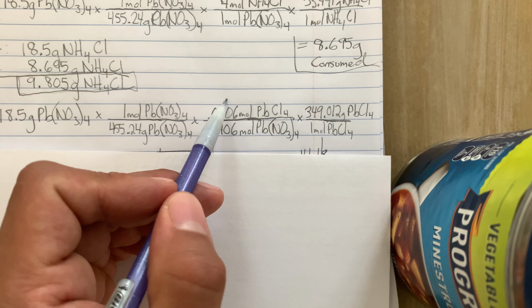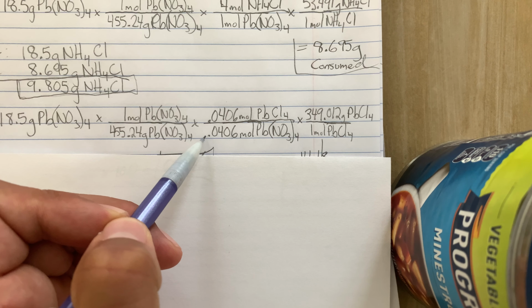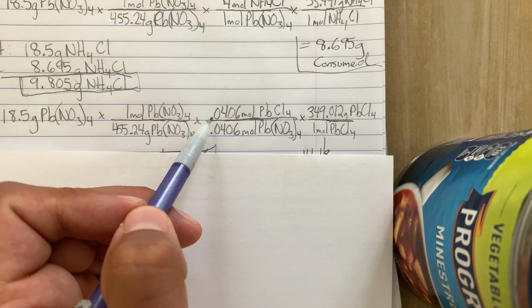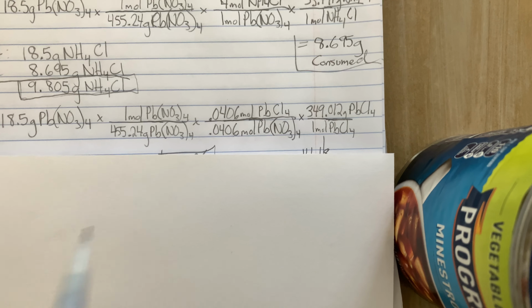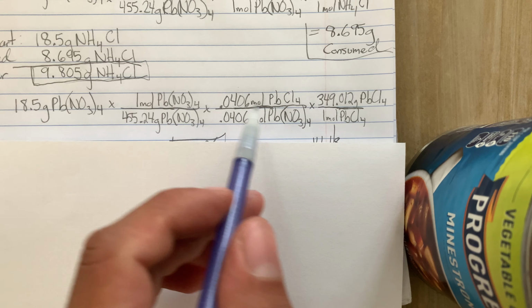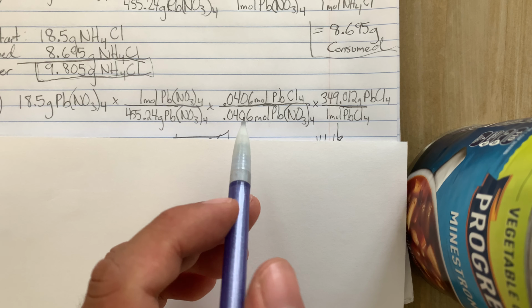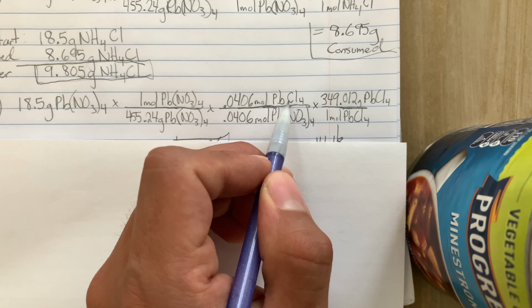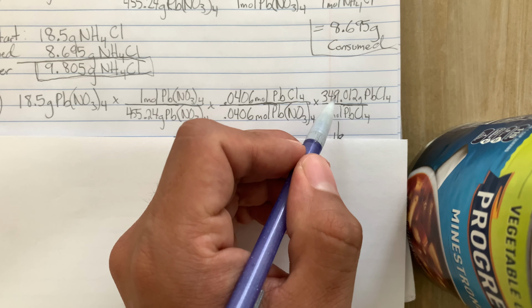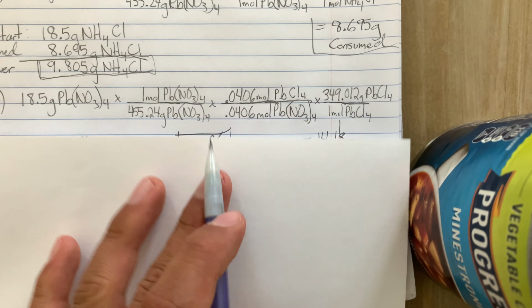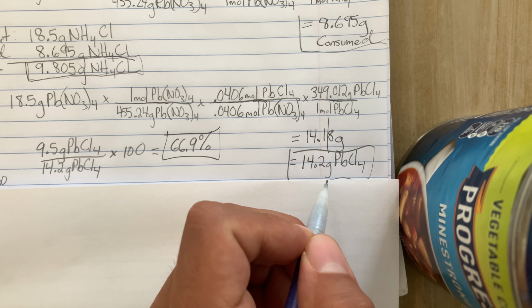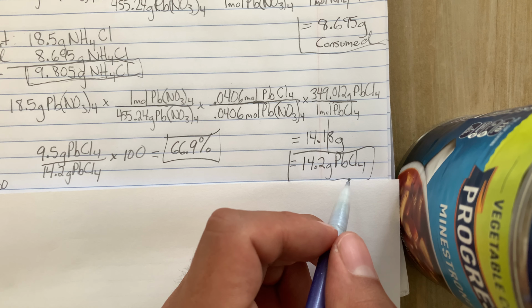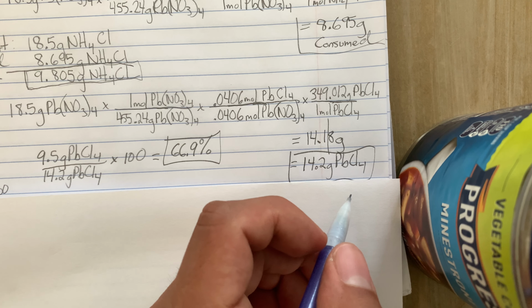So this would be 0.0406 and this would be 0.0812. Okay, so it's very important to make sure that you're putting the right ratio of moles between these two. And then now that you're in moles of lead chloride, you use the molar mass to find the grams, and that gets you 14.2 grams of lead chloride, and that's how much lead chloride is made.